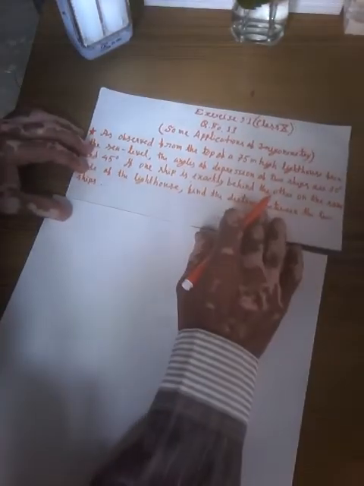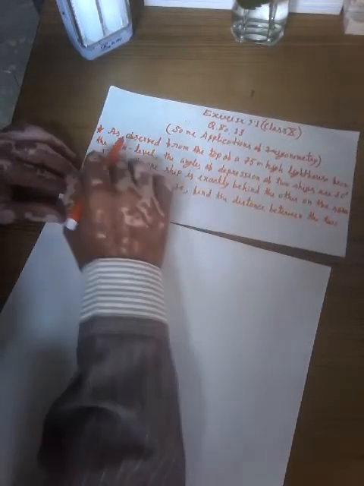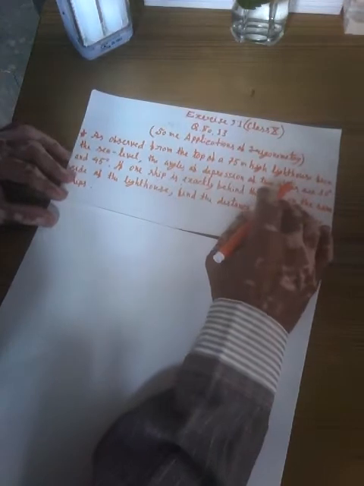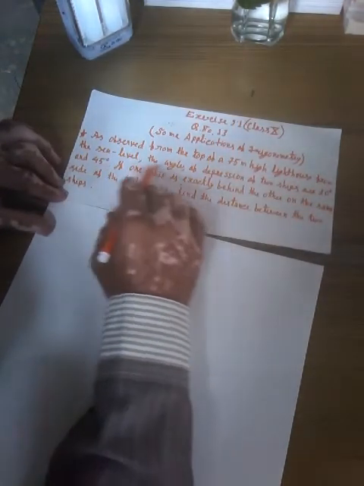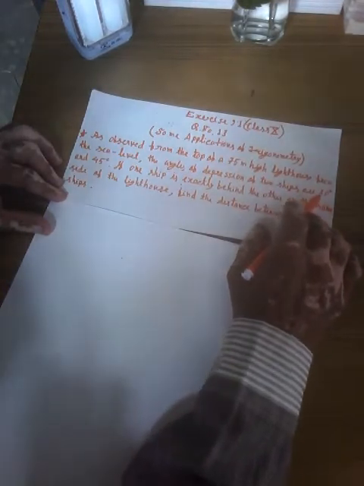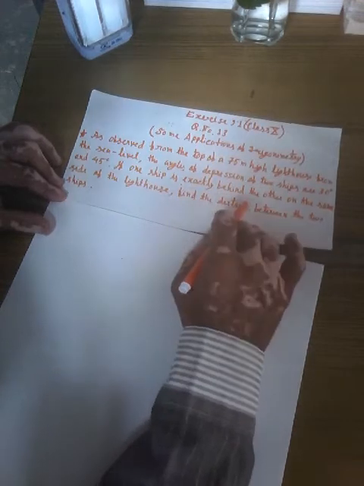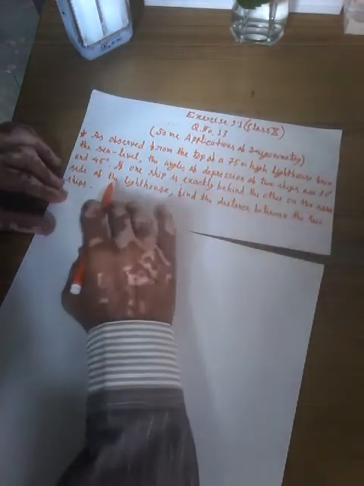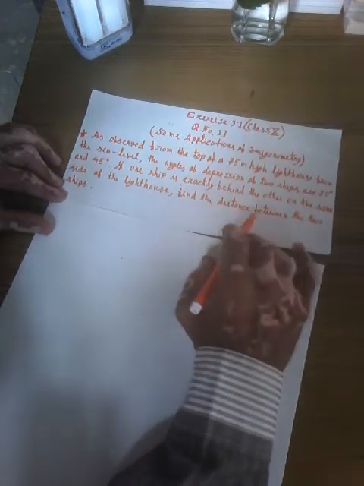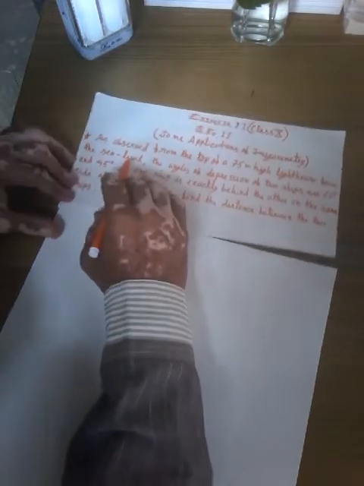Now let us see what the question says. As observed from the top of a 75-meter high lighthouse from the sea level, the angles of depression of two ships are 30 degree and 45 degree. If one ship is exactly behind the other on the same side of the lighthouse, find the distance between the two ships.